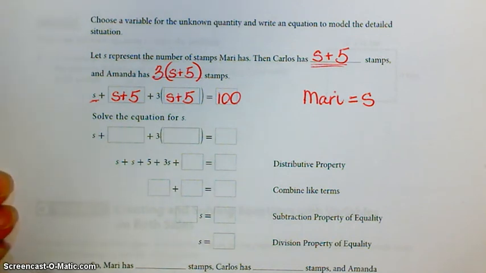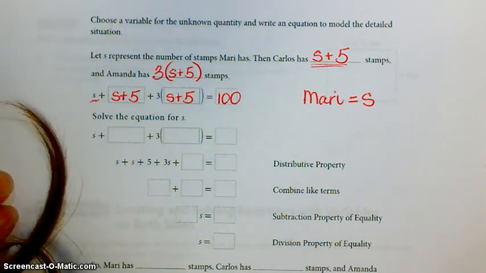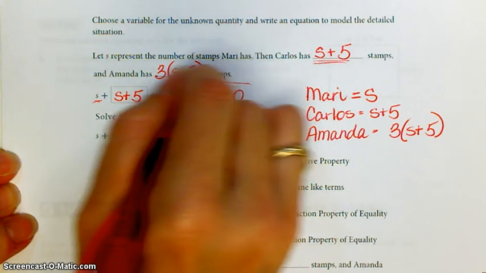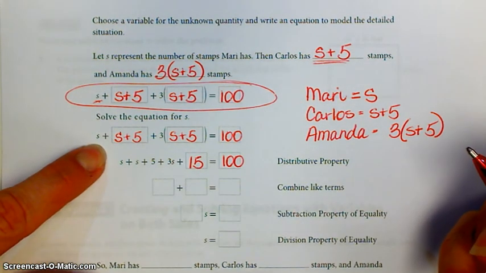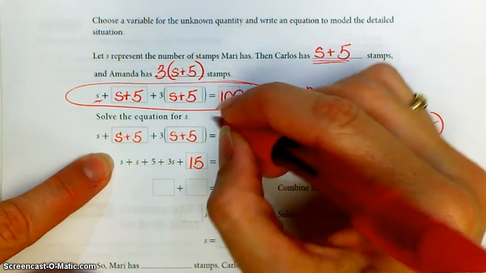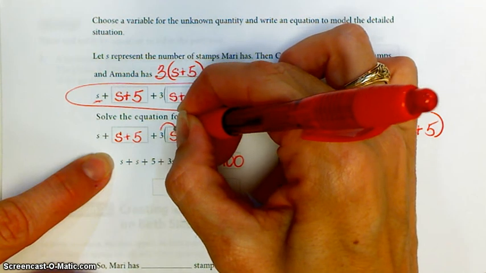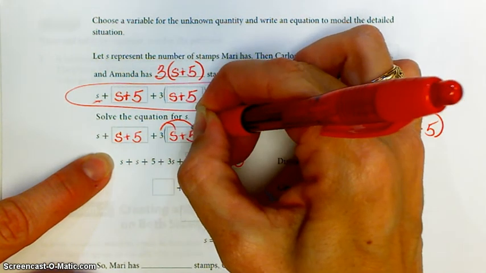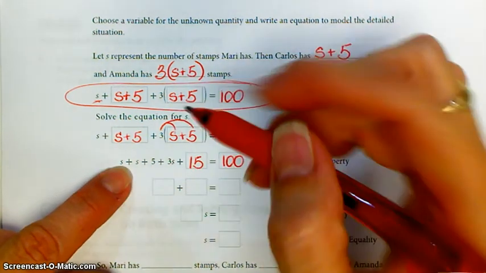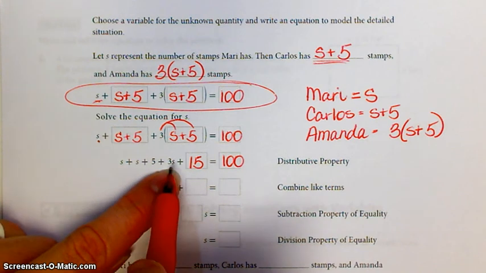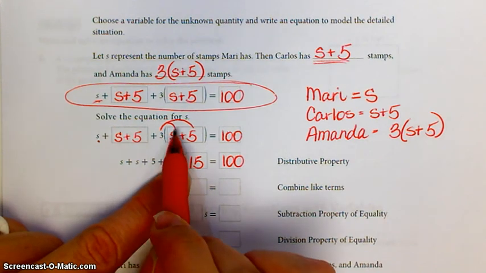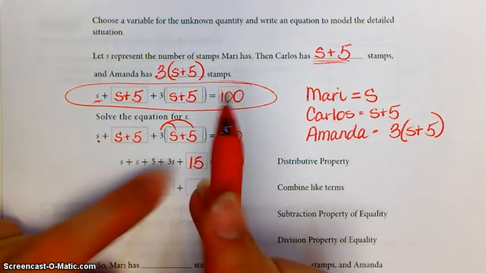Okay? So you're going to solve it for S. This is your equation. We're going to do the distributive property, which means we're going to take that 3 and multiply it by the S, and take that 3 and multiply it by the 5. When I do that, we have 3S plus 15 after I do the distributive property equals 100.